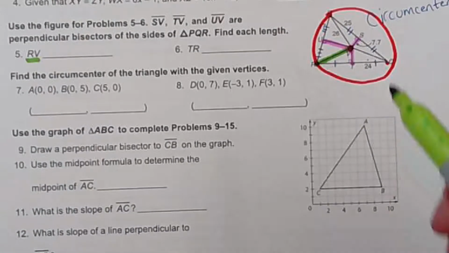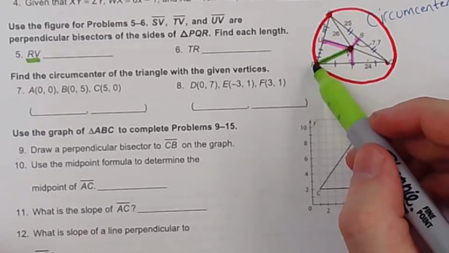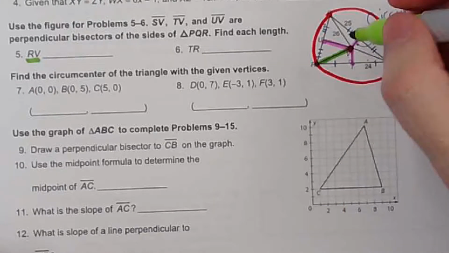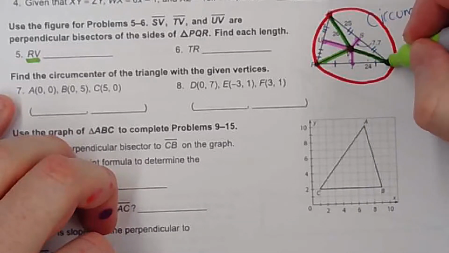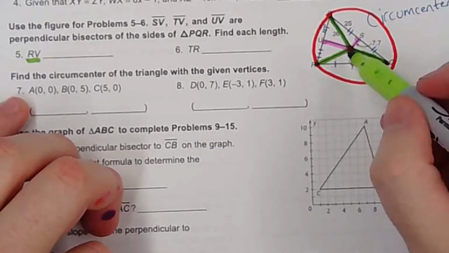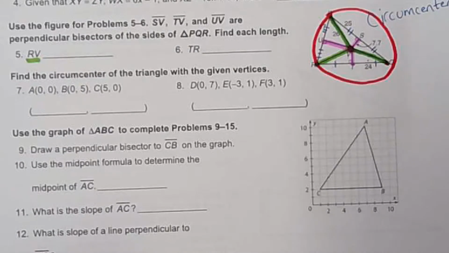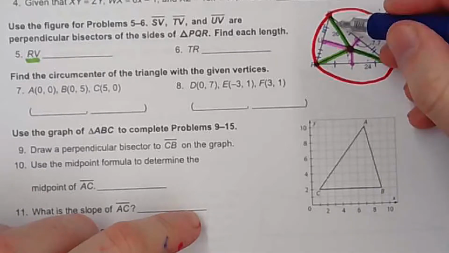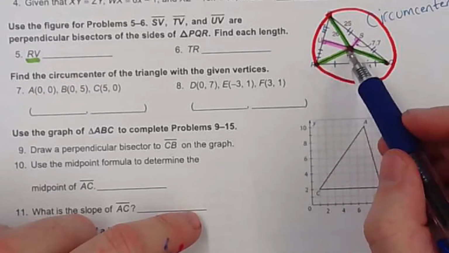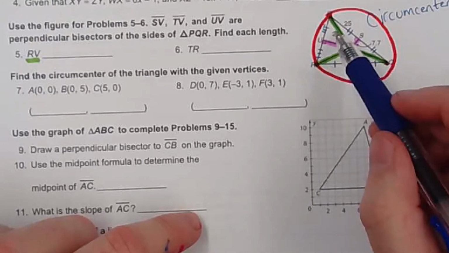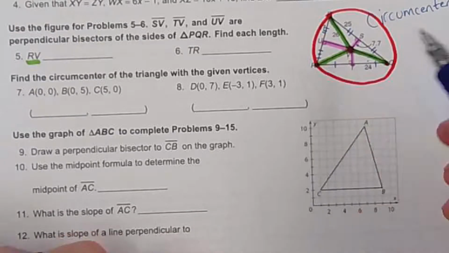So that means any point from the center out to that vertex is going to be a radius. And everybody knows that the radius of a circle is equal no matter which direction you go in. No matter what line I draw from the middle out to the edge of the circle, it's going to be the same length. So I know that PV is 26. And it's a radius, and so is RV. So they're going to be the same length. So if PV is 26, RV is 26.